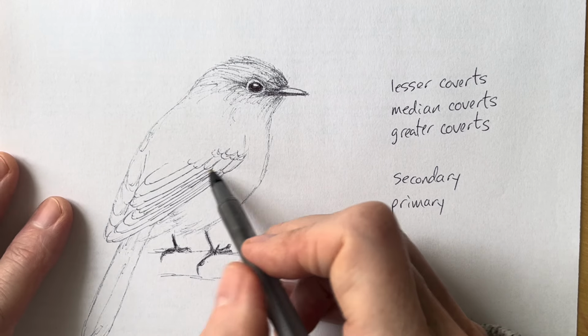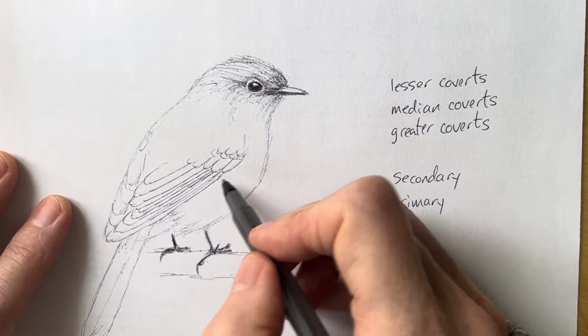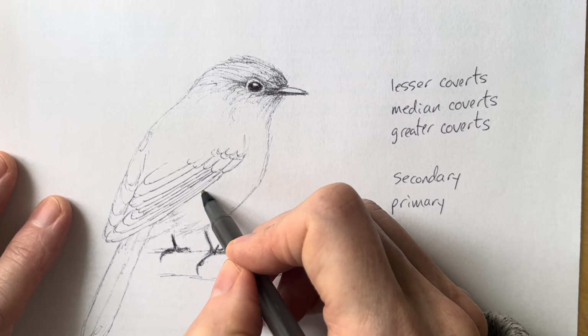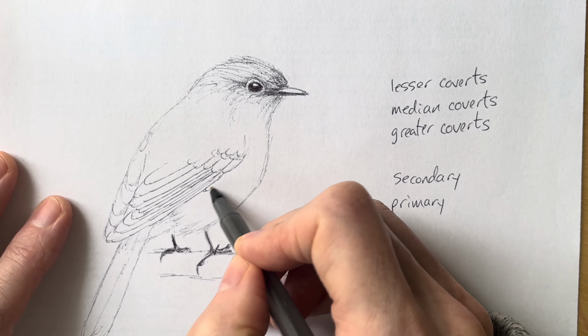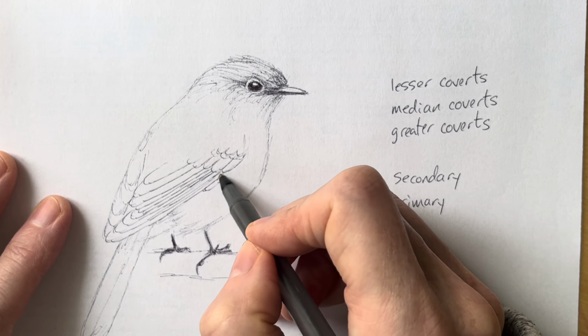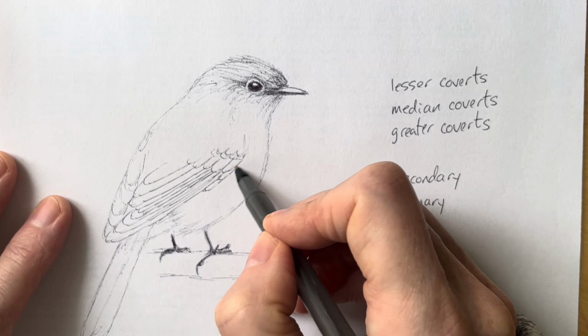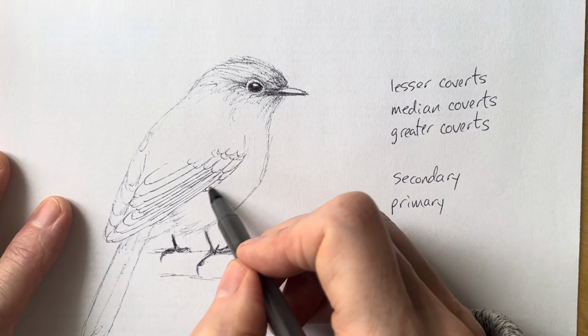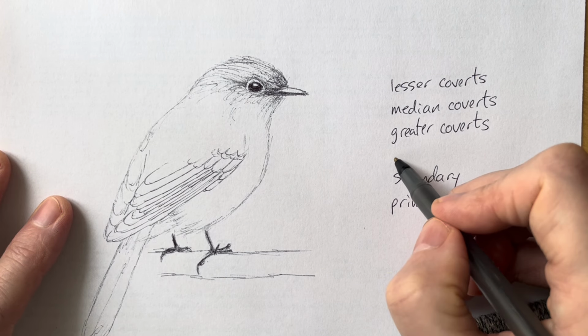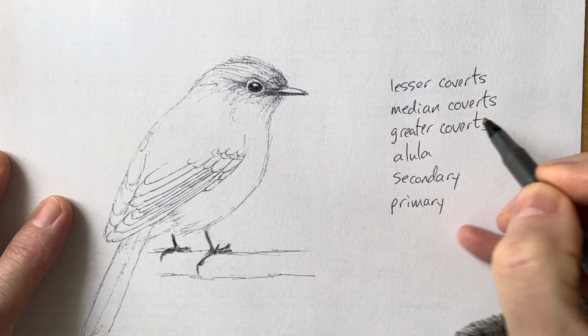And then also, depending on the stance, we usually see a small, sometimes we only see one, little feather along the edge of the wing, and these are the alula.